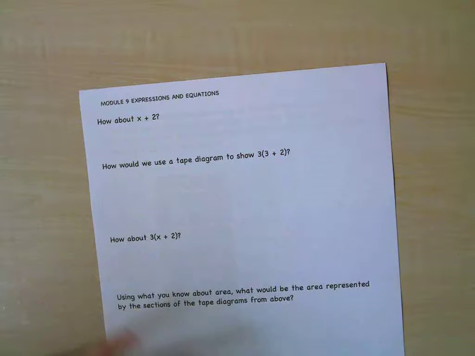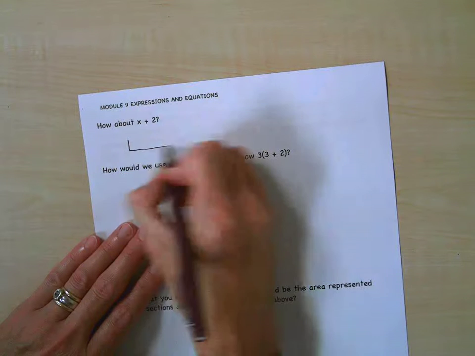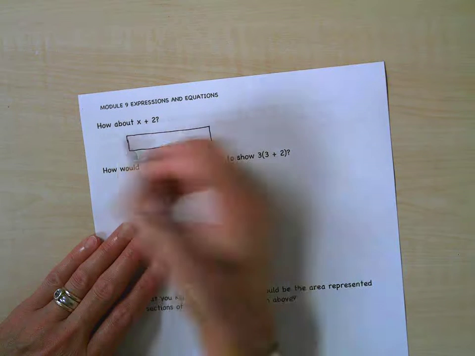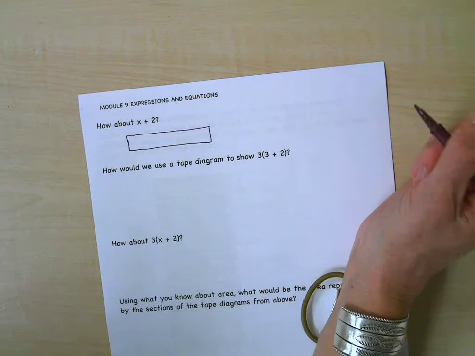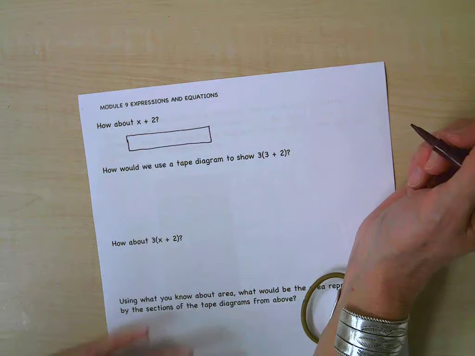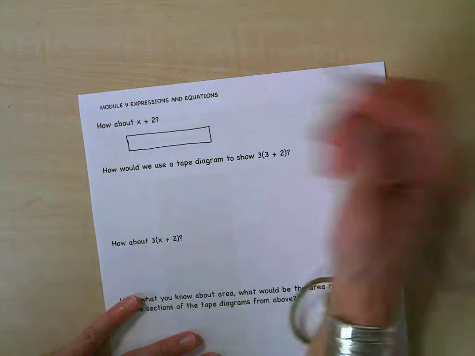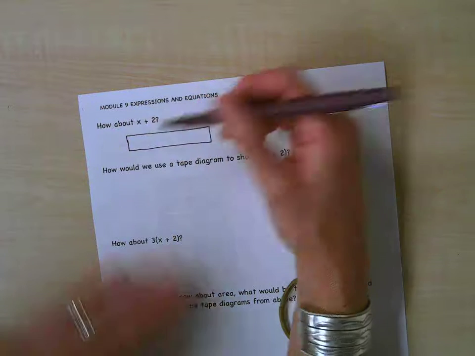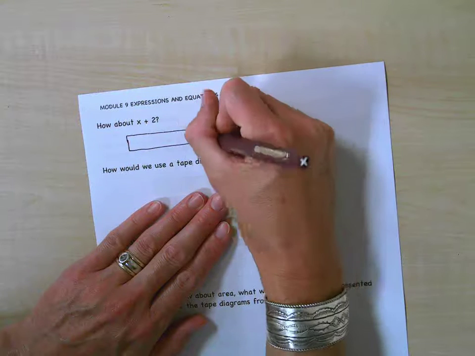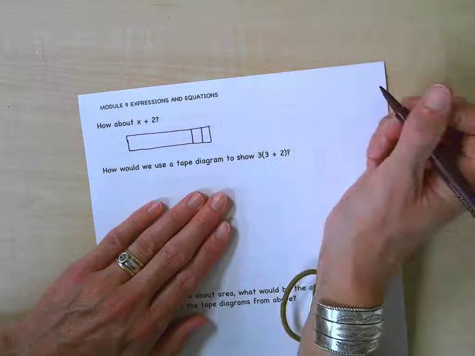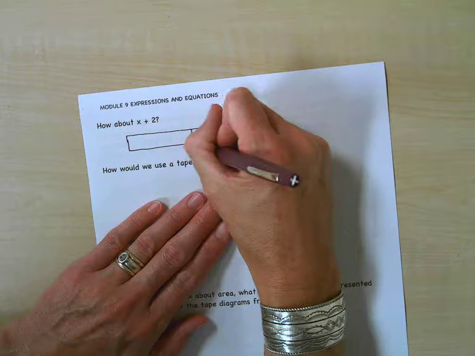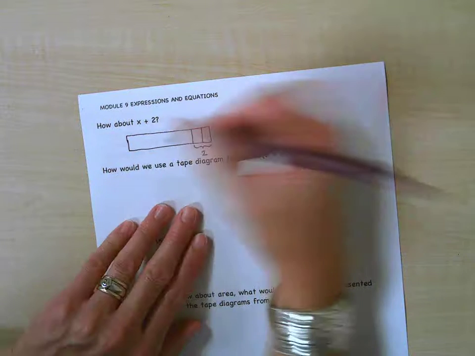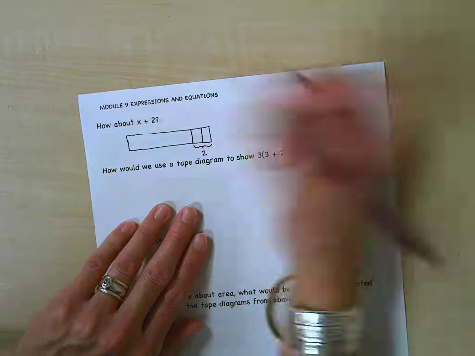Okay, well, now that we know how to do that, I would like you to tell me how to represent X plus 2. Thinking along the same lines, X plus 2, so we have a tape. The unfortunate thing about this tape is one of them is a variable. So do we know the size of the variable? The answer is no. So what I like to do, since the variable came first, is leave some space, and then I'm going to say, okay, well, this is what 2 looks like. So I know that this is 2. So what does this one have to be?